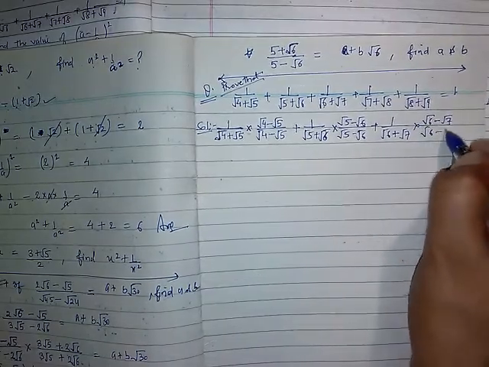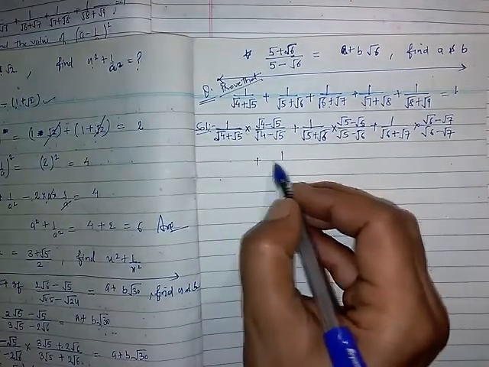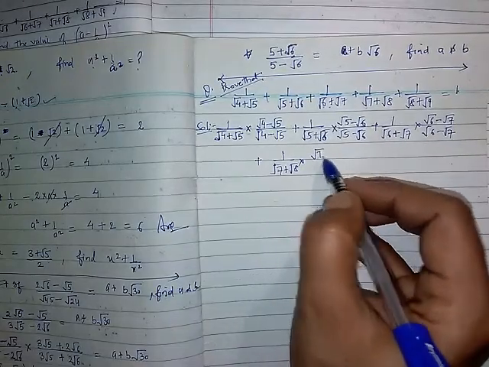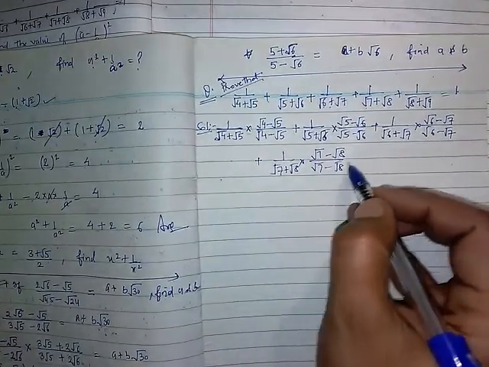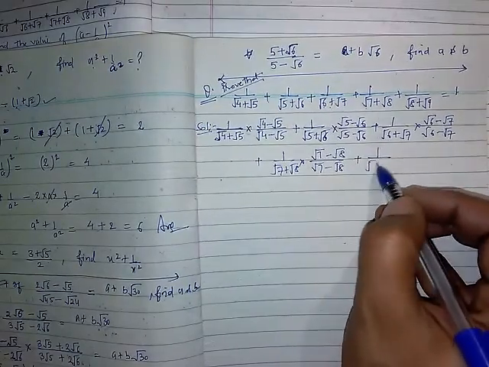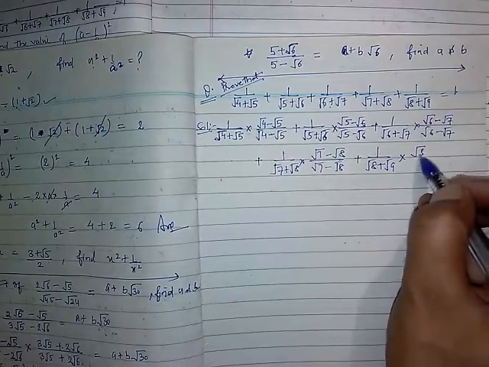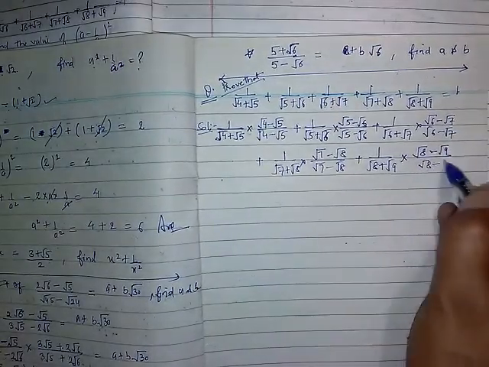After that, plus 1 upon root 7 plus root 8, with root 7 minus root 8 upon root 7 minus root 8, plus 1 upon root 8 plus root 9, and this will be root 8 minus root 9 upon root 8 minus root 9.